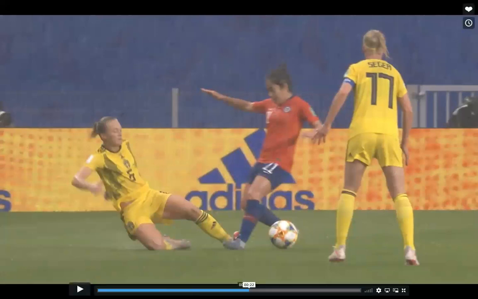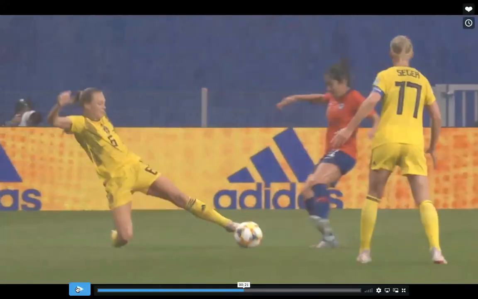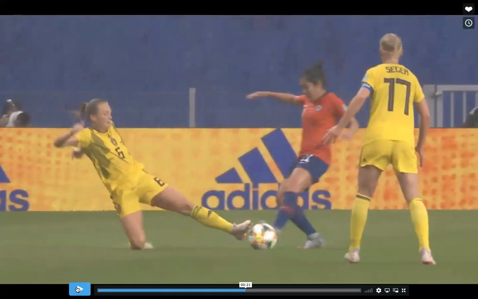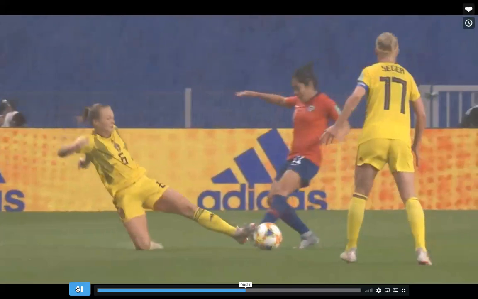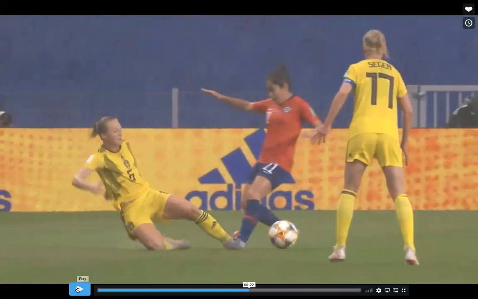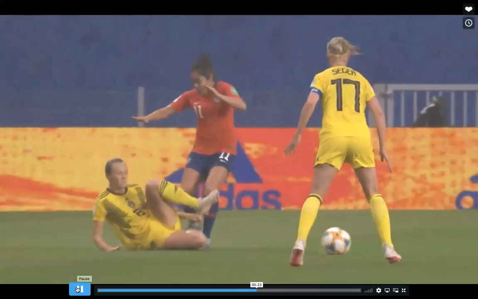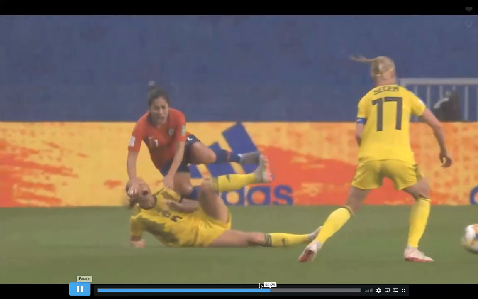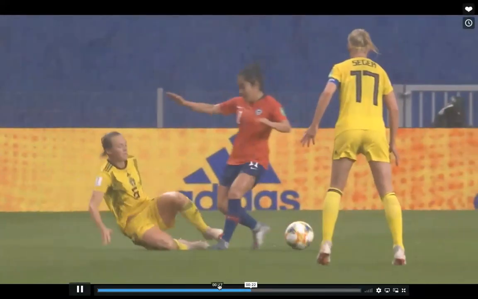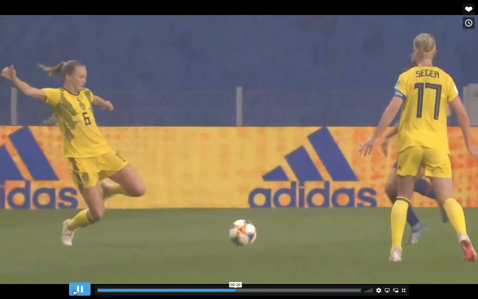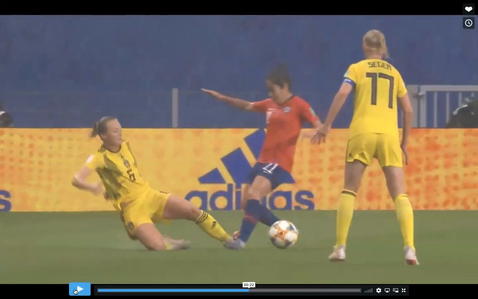And that's, for me, the most interesting part of this clip, because when she makes the lunging tackle here, her leg is straight. And then as she makes contact with the opponent, the leg bends. So that is really our moment of truth, and you can see the leg is starting to bend.